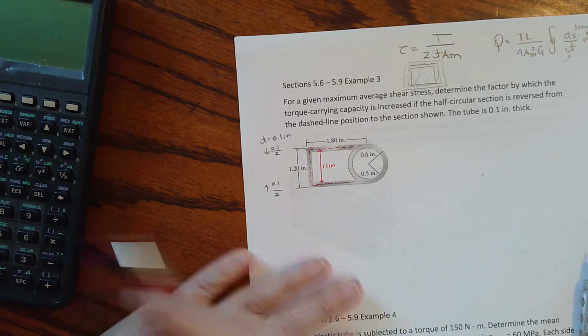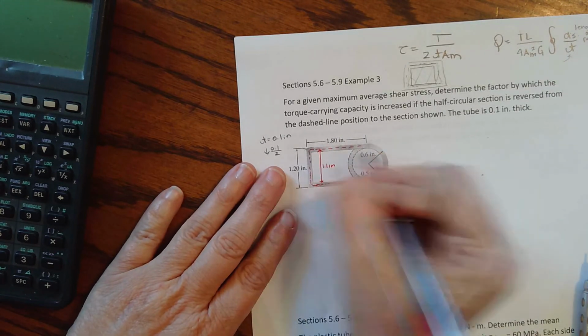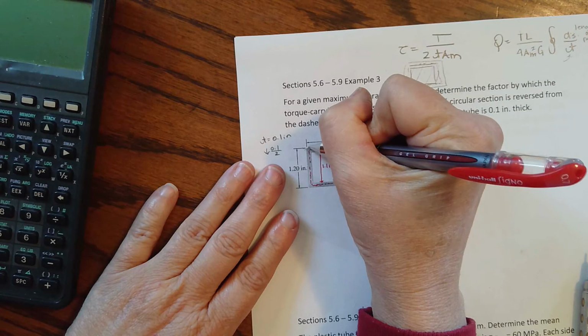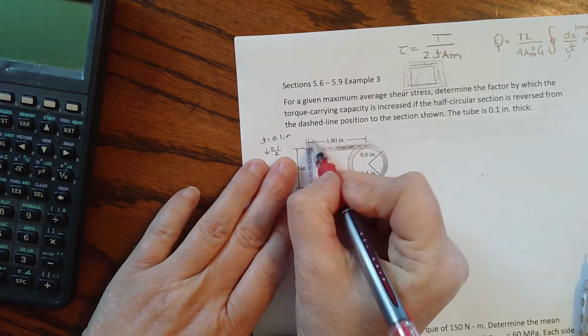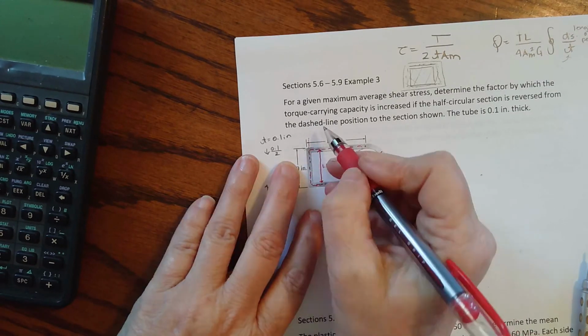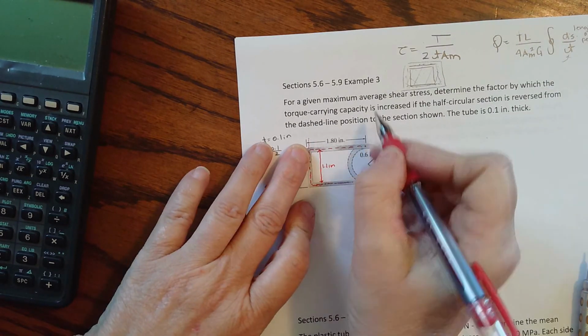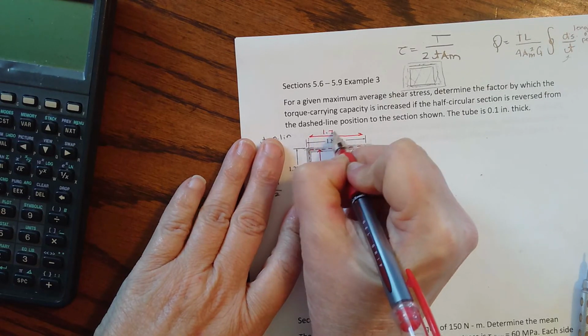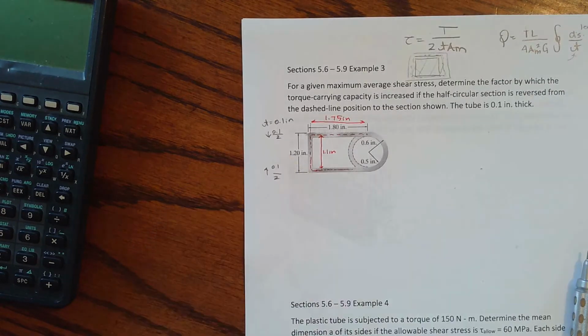When I'm looking in this direction, I'm going right to this point, but again I'm having to come in part of a thickness. So instead of 1.8 inches, I'm actually looking at 1.75 inches. And that's how we're getting our internal lines.